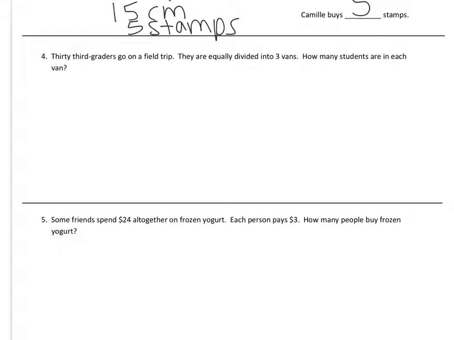30 third graders go on a field trip. They're equally divided into 3 vans. How many students are in each van? This problem doesn't tell us how we have to solve it, so you can draw equal groups, a number bond, a tape diagram, or an array. You could even try a skip count. Up to you. Since we've been practicing tape diagrams, that's the method I'm going to use.